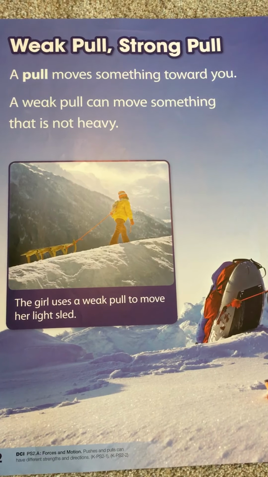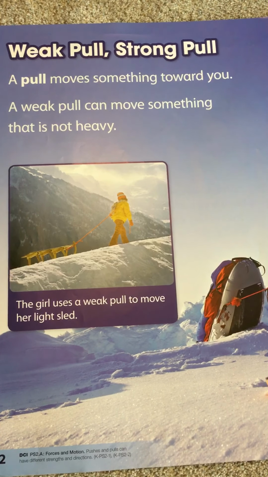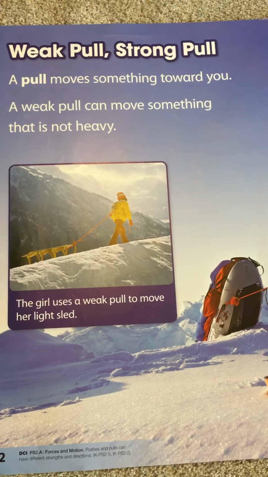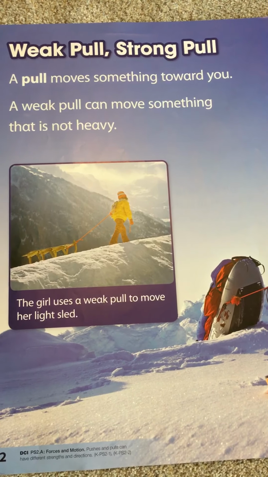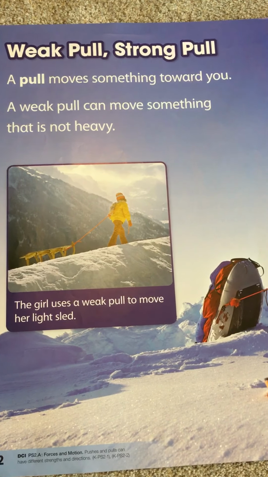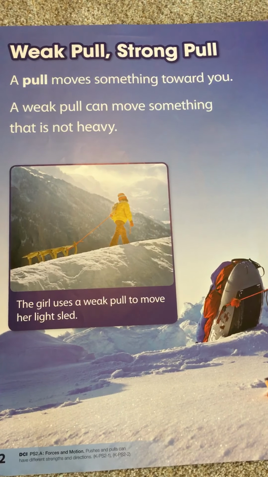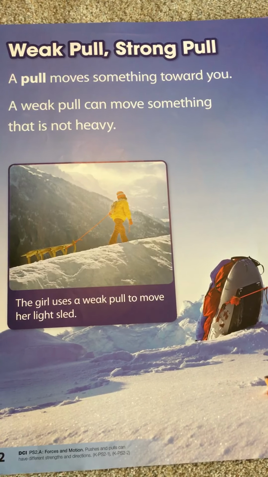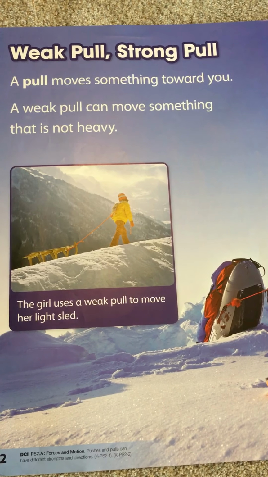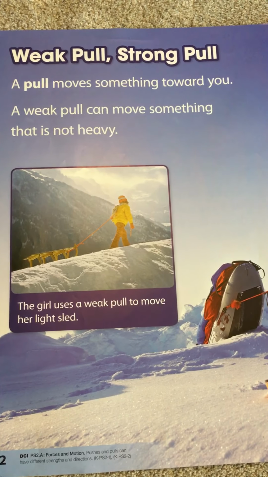In this lesson, we are going to be talking about pulls. Remember, a pull is when you are forcing something towards you, okay? So we have something called a weak pull and a strong pull. A weak pull means that you are using very little energy or force, right?